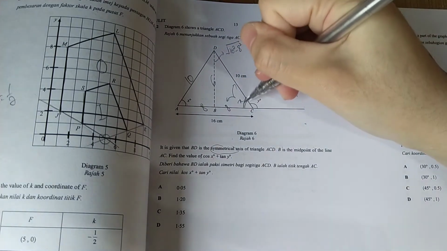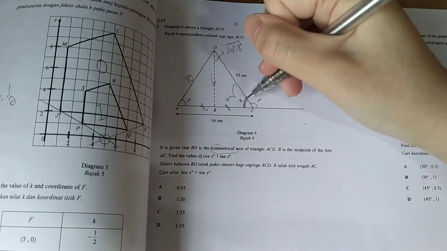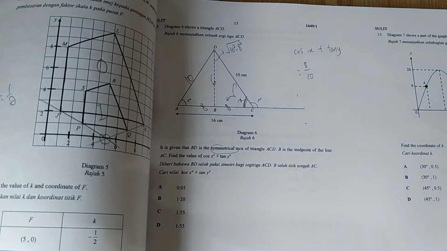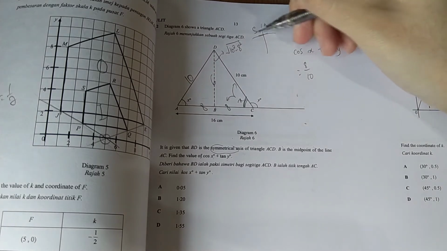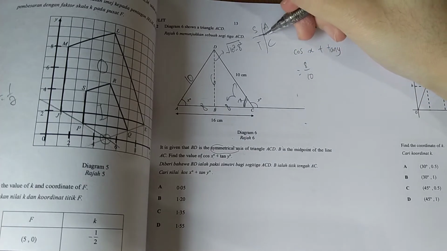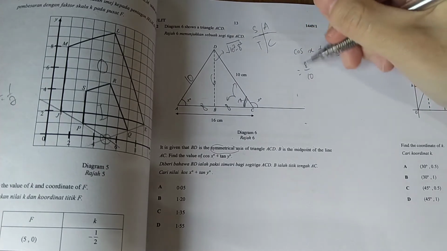And you can see x is in quadrant 1, right? It's an acute angle, so it means all positive. Acute angle means all positive. Here sine is positive, tangent like this, right? So if your angle is in quadrant 1, then all positive, so you don't need to add a negative.